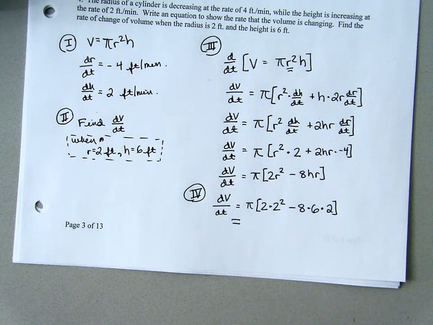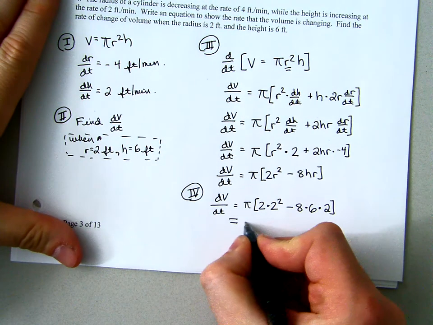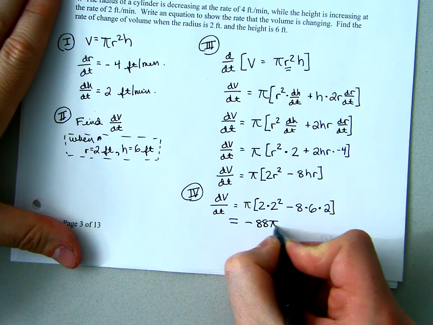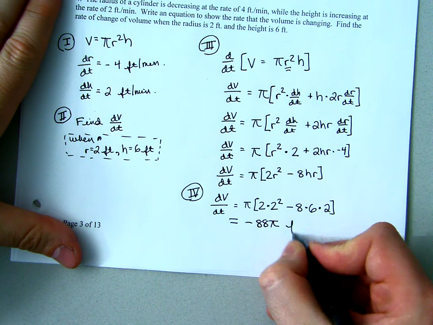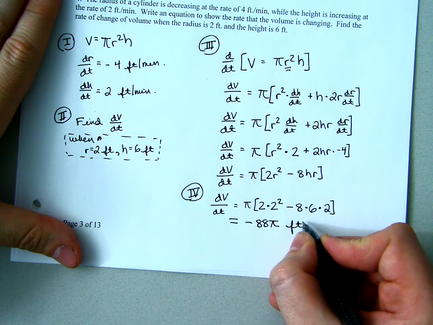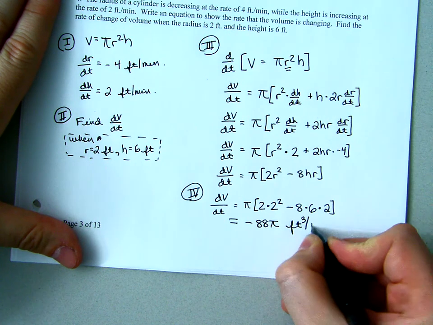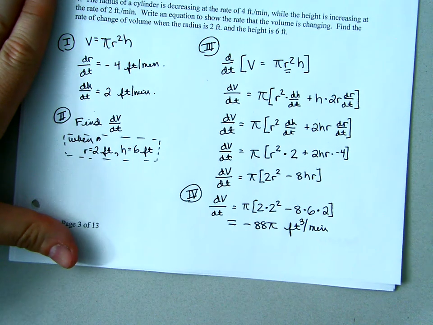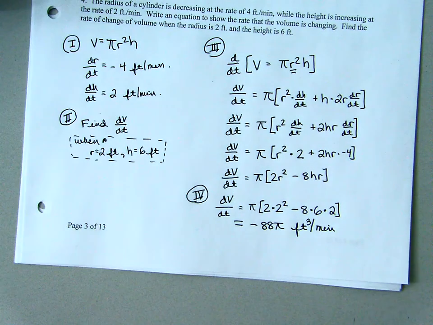Raise your hand if you have an answer. Hannah, what do you have? Good. Negative 88 pi. This is dV/dt, so not just feet, but feet cubed, as Hannah said, per minute, because that's how the time was measured. So is the volume of the cylinder increasing or decreasing? Decreasing, because the thing is negative.